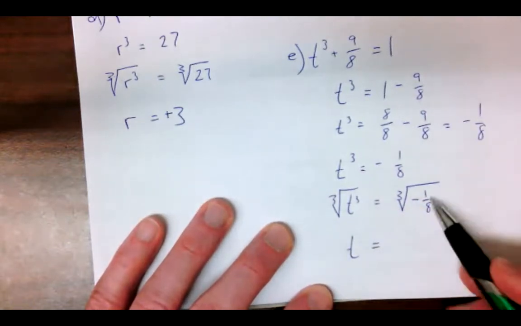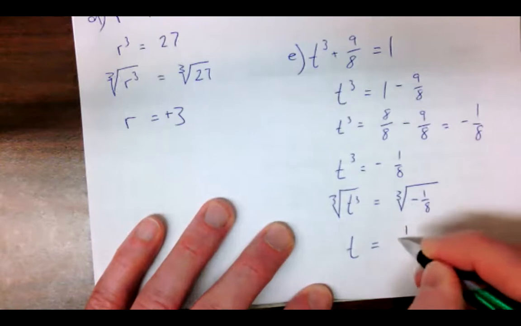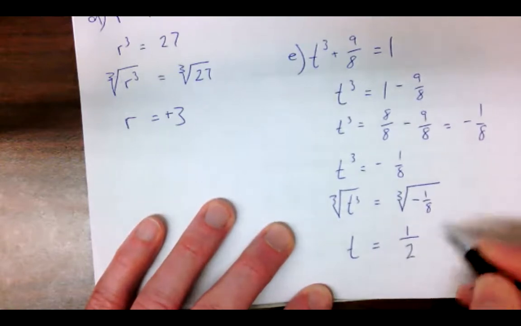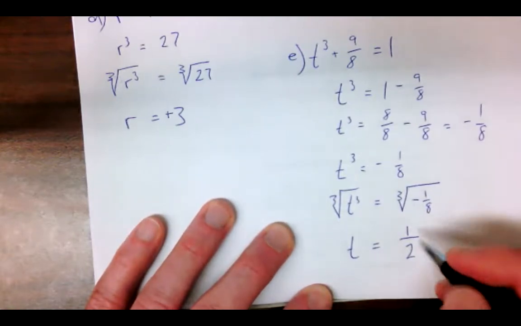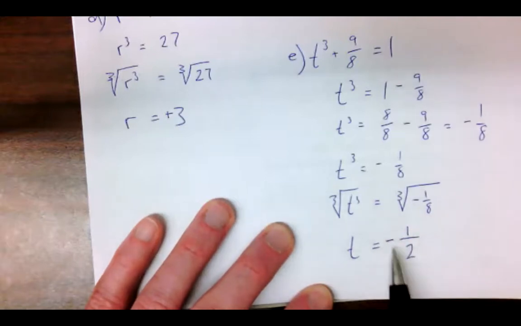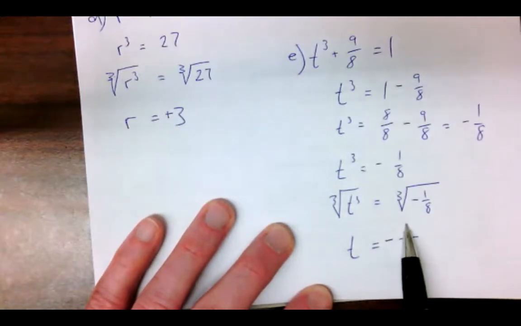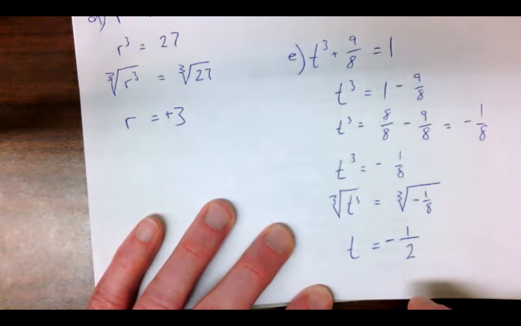T equals, the cube root of 1 is 1. Cube root of 8 is 2. 2 times 2 is 4, times 2 is 8. And then we keep that negative. My preference is not to associate the negative with top or bottom, just keep it in the middle.